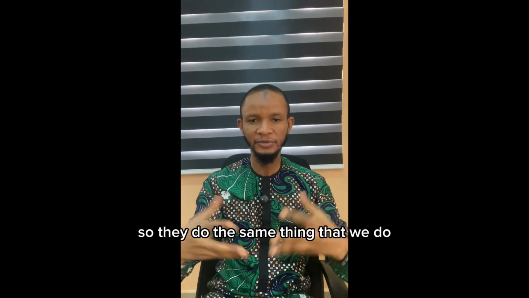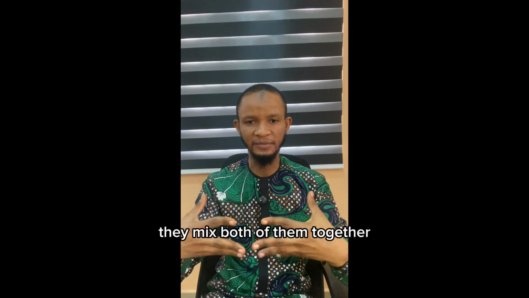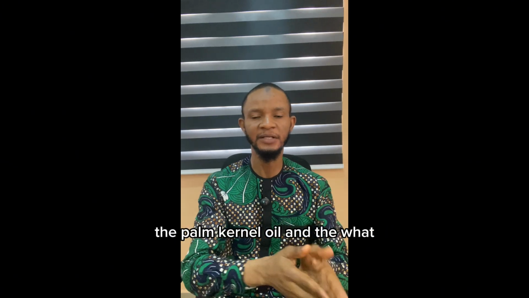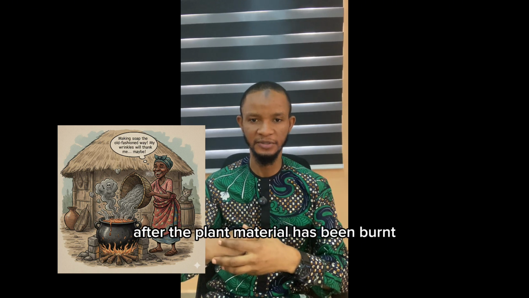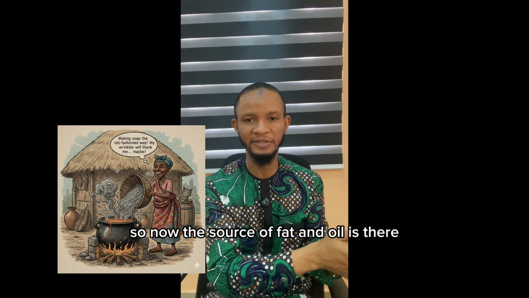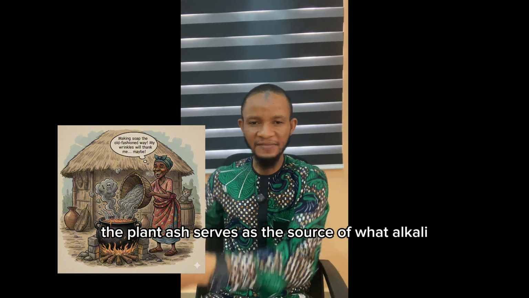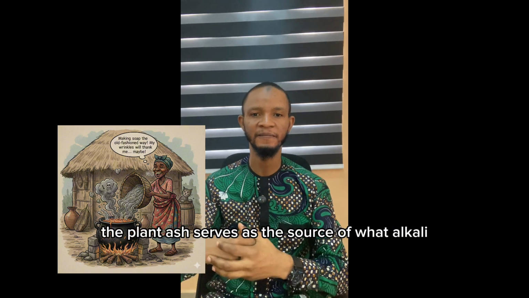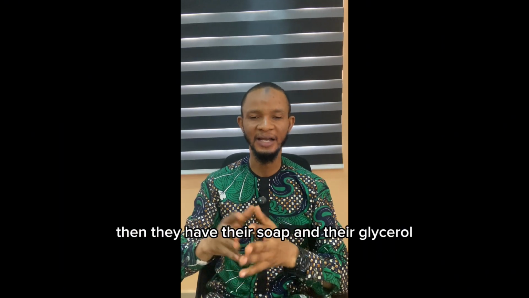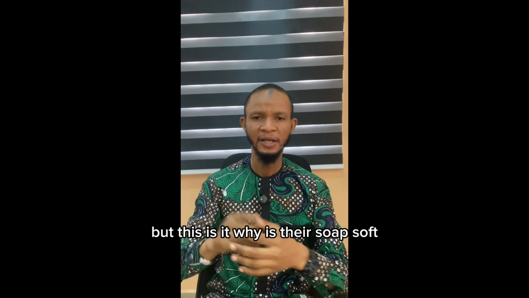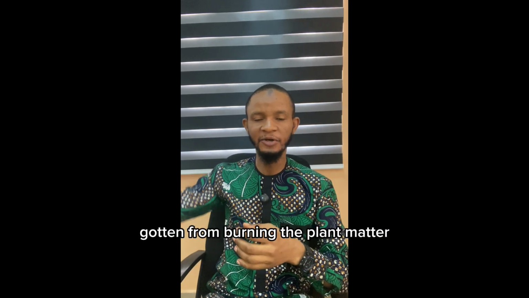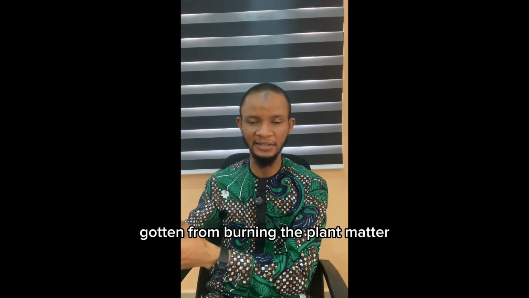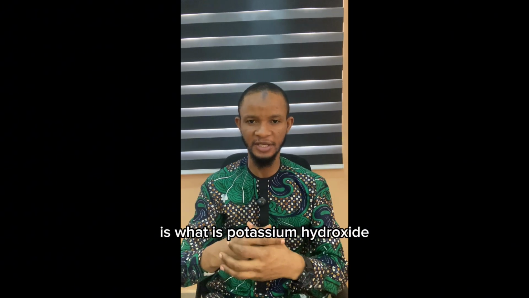So they do the same thing that we do. They mix both of them together, the palm kernel oil and the what? And the plant ash, which was gotten after the plant material has been burnt. So now the source of fat and oil is there. The plant ash serves as the source of what? Alkali. Then they have their soap and their glycerol. But this is it. Why is their soap soft? We said because the alkali gotten from burning the plant matter is what? Is potassium hydroxide, which will give us what?